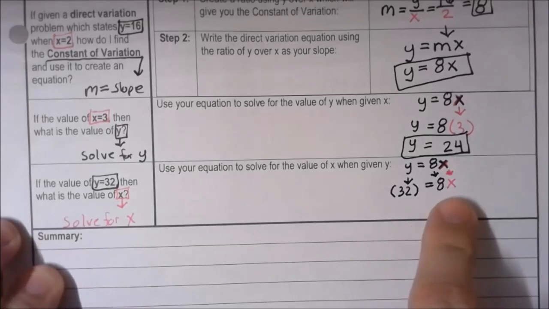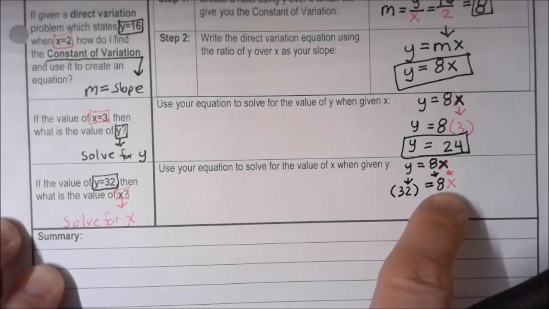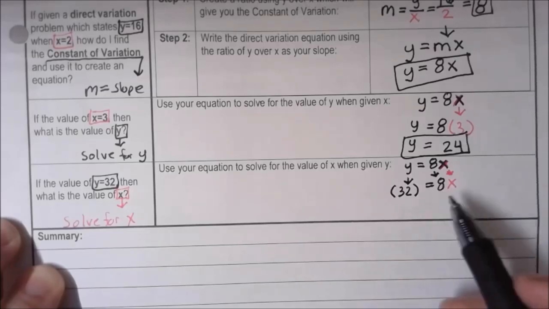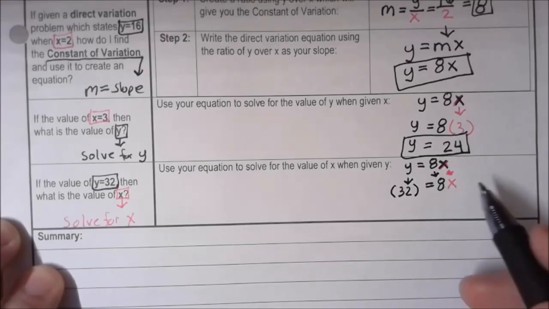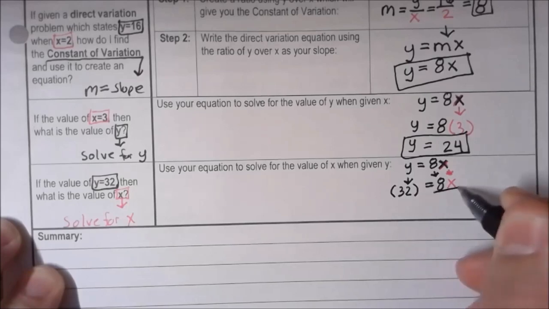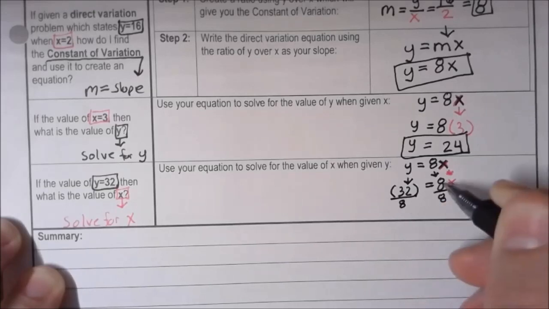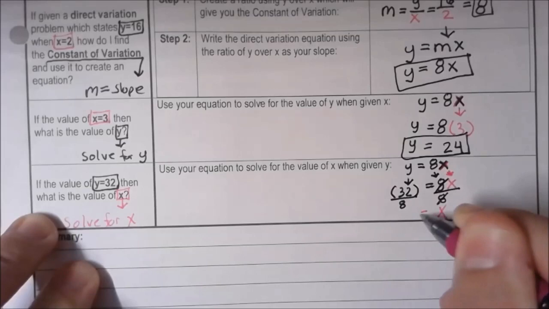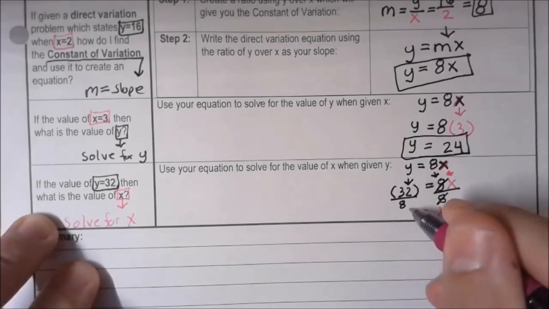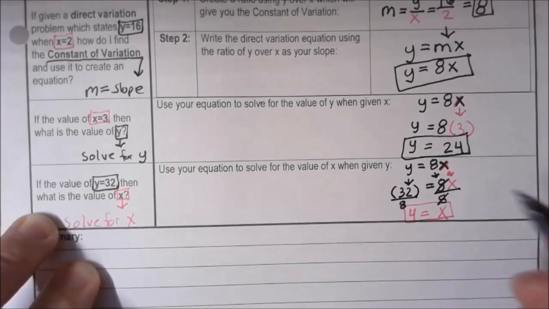I hope that at this point you look at it and go, well, this is actually just a one-step equation. We just have one step because 8 is being multiplied to x, and in order to solve it, we just need to do the inverse operation. What is the inverse or opposite operation of multiplying x by 8? That would be dividing x by 8. So I'm going to divide this side by 8 as well. 8 goes into 8 one time. That simply leaves me with x is equal to, and 8 goes into 32 four times. And that is my final answer. x is equal to 4.